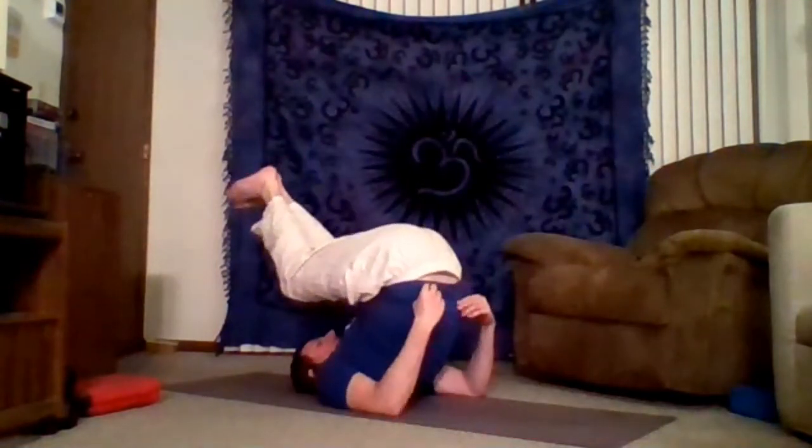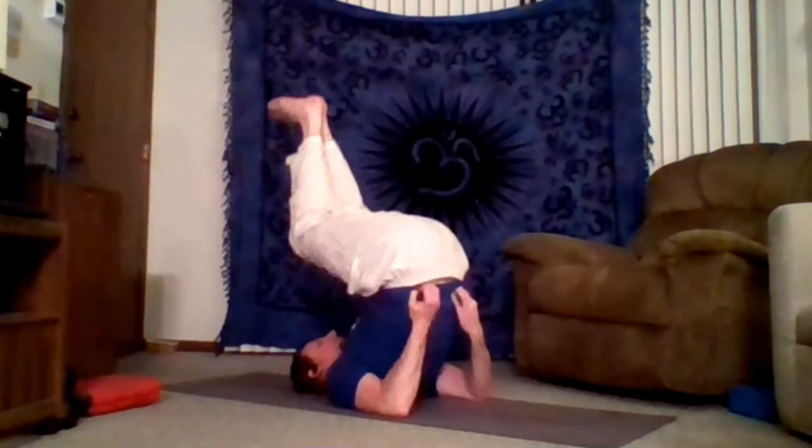Inhale, slowly come up, preparing for the second round of your inversion. Take your time to set up. It can just be a prop underneath the hips, or feet behind the head. Support the low back, elbows in, and balancing on your shoulders.